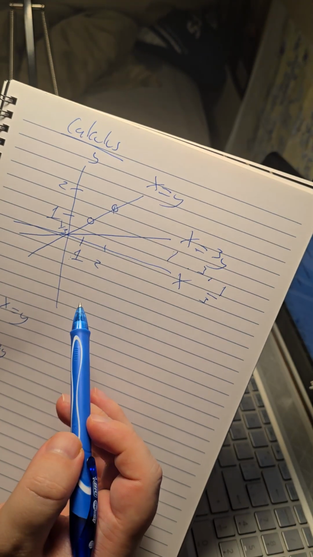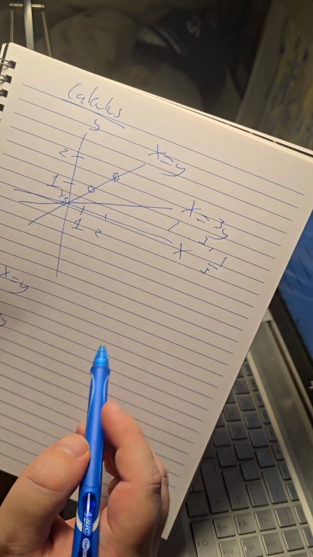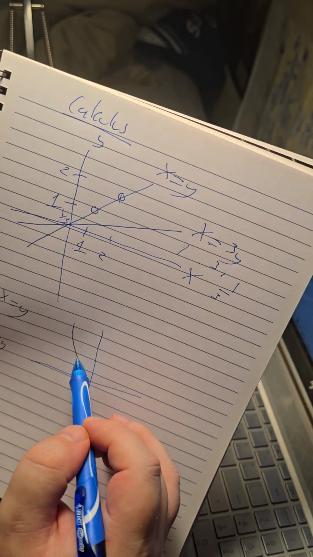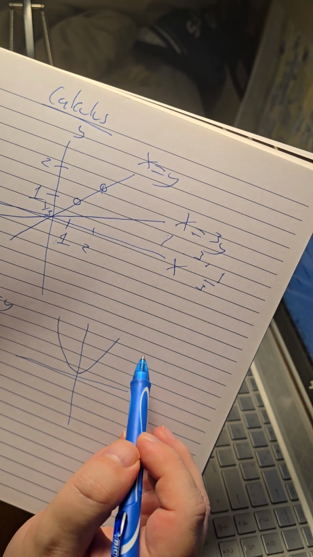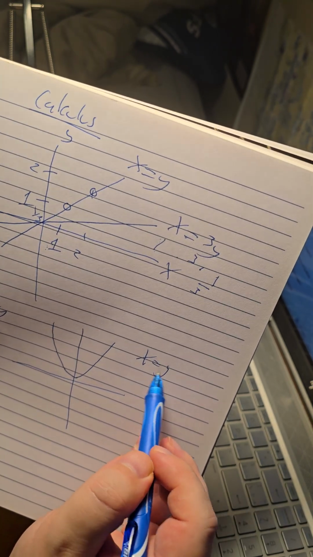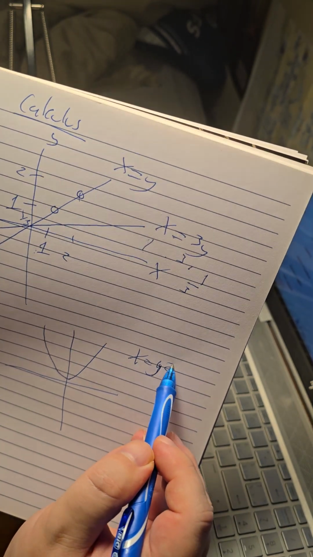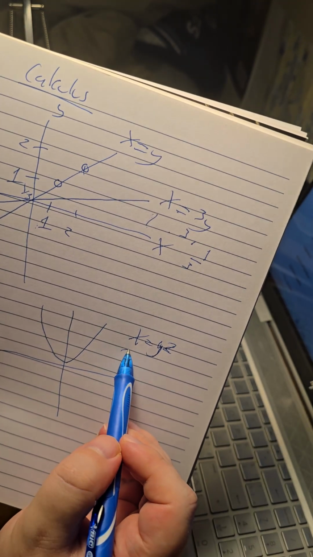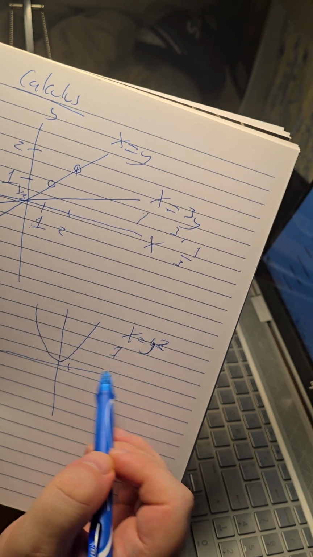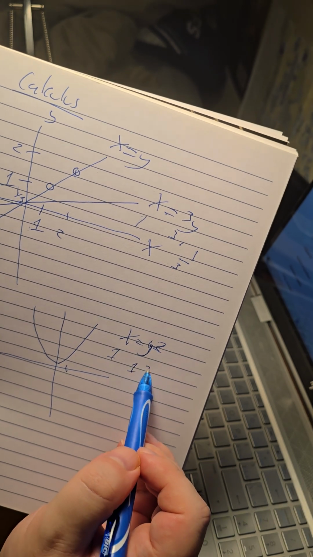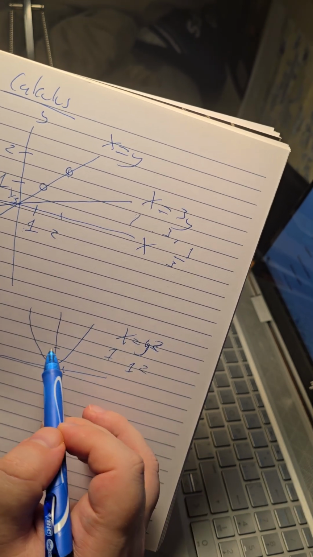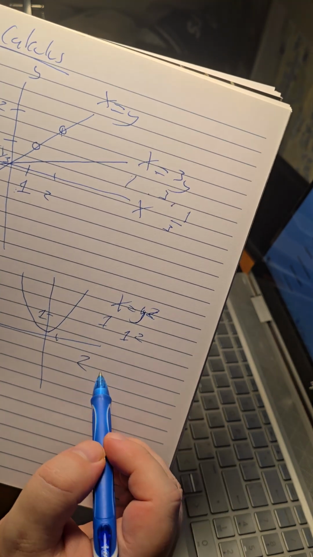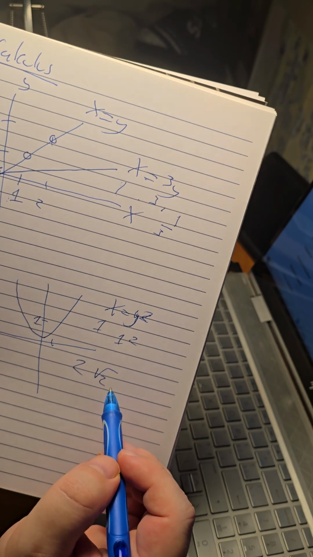And the last type of graph we have is parabolas, something that looks like this. And that is x equals y squared, because when x is 1, y is 1 squared, which is 1. When x is 2, y is the square root of 2.